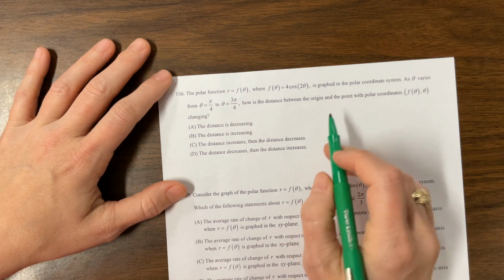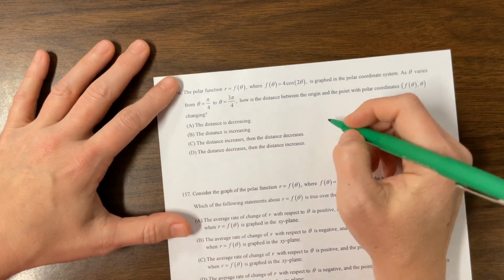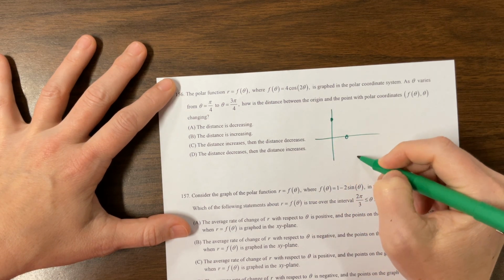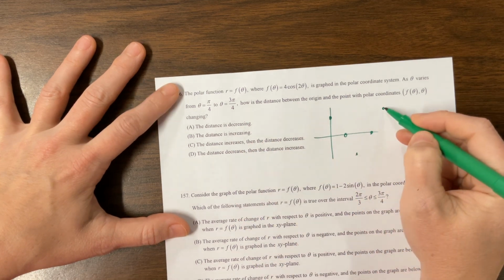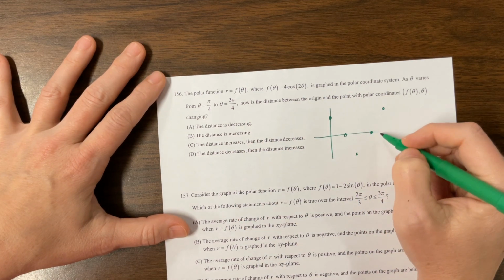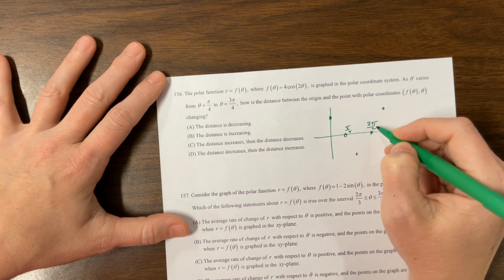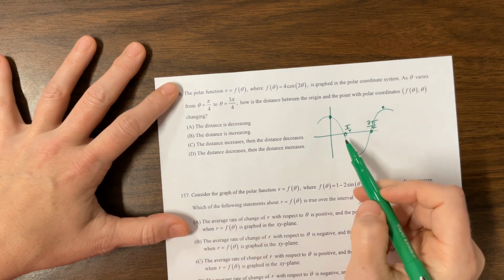Almost done. How is the distance between the origin and the points of the polar graph changing? Okay, so what I'm going to do is I'm going to come along and graph this, from pi over 4. So this was pi because the period changed. So this is pi over 4 right here, and this is 3 pi over 4. So the parent function did that.